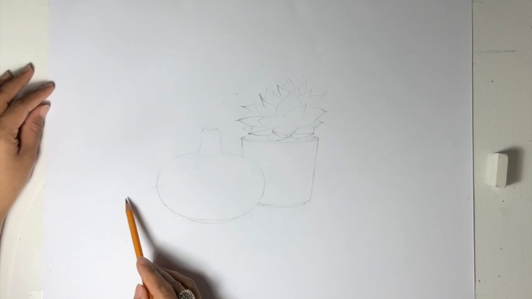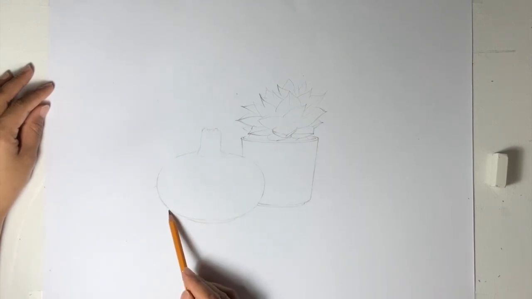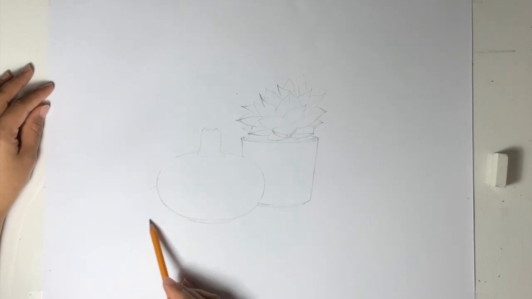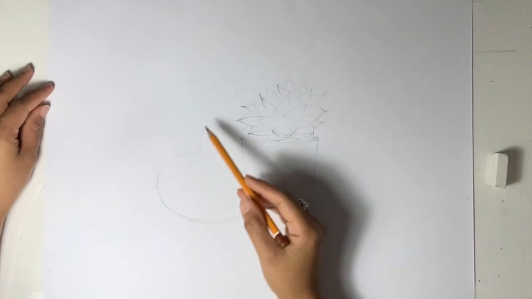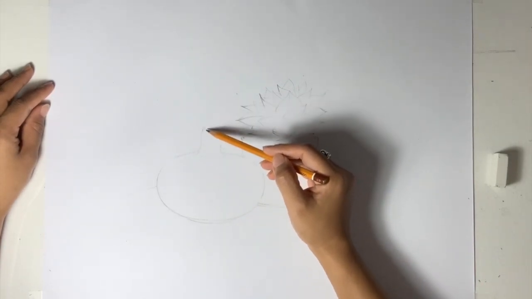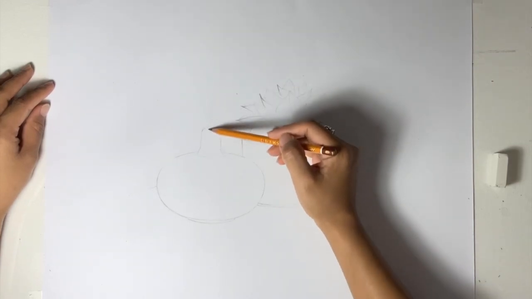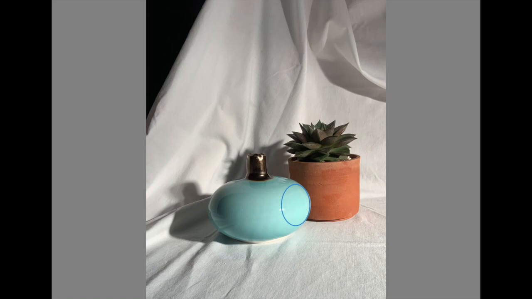Before I show you the shading, it is important to know how to see tonal variations in an object. For observation study, it is important to determine the light source first. In this arrangement, the light source is from the right side. Now looking at the original arrangement, we are going to understand the tonal variation. As the light source is from the right, both the objects are catching most light on this right part.